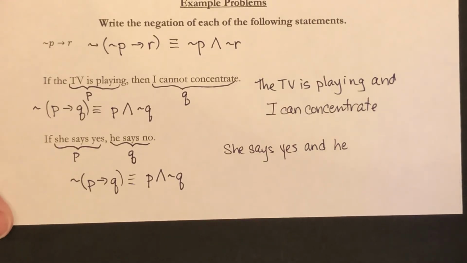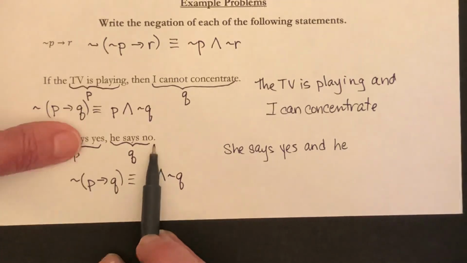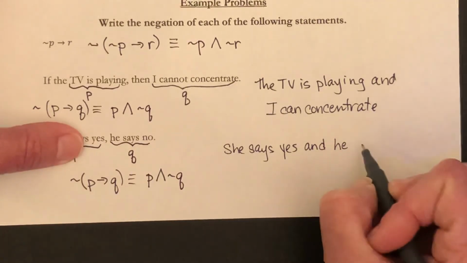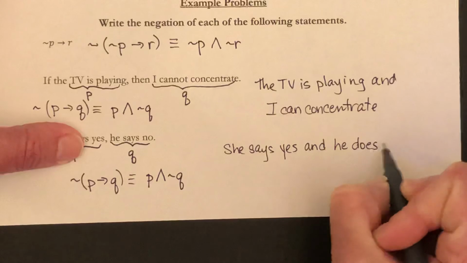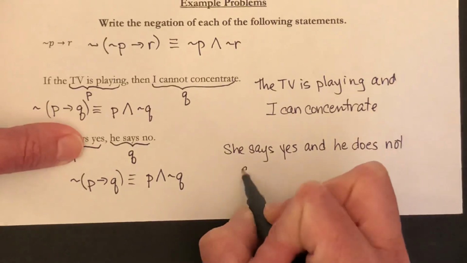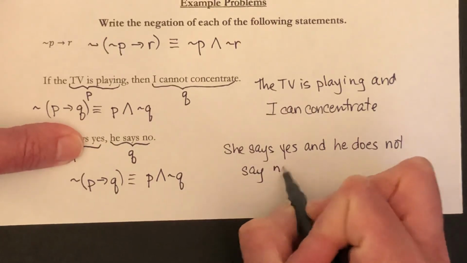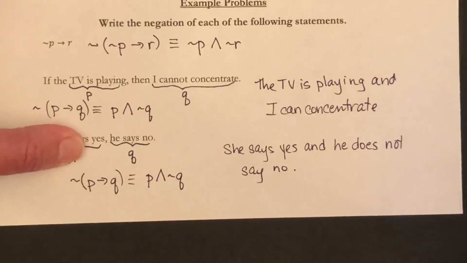So the most correct way of doing this is to say that the negation of he says no would be he does not say no. Okay. It allows for him to say the other things, perhaps, maybe, we'll see, all that. But there we go.